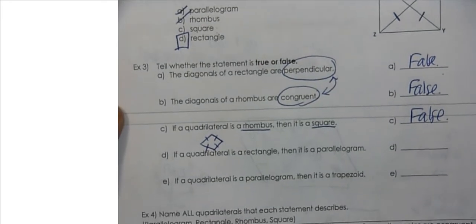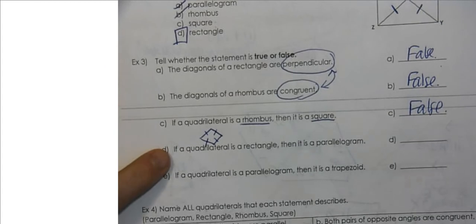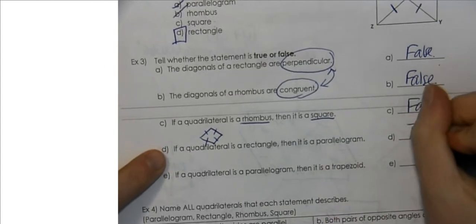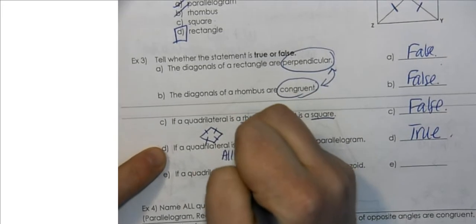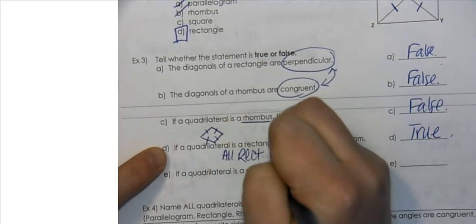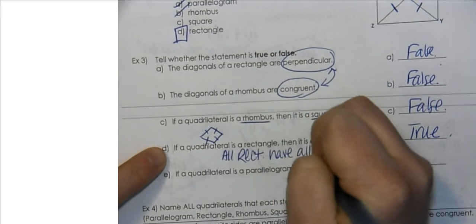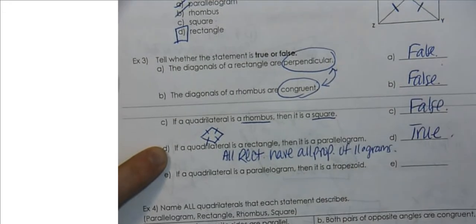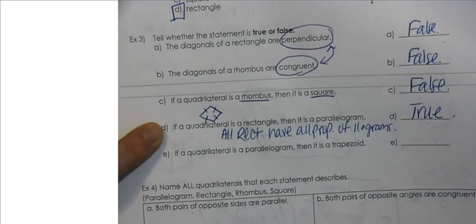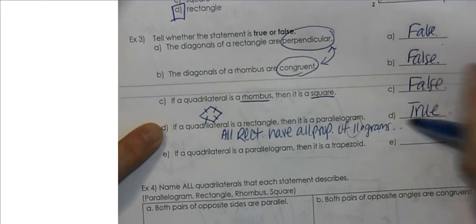If a quadrilateral is a rectangle, then it is a parallelogram. This is true, because all rectangles have the properties of parallelograms. This is a parallel symbol, ograms.